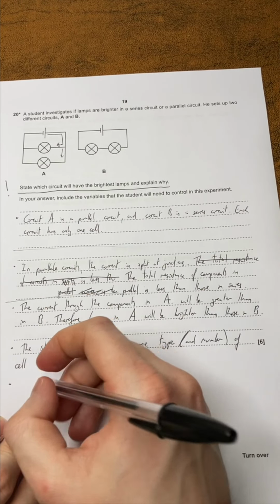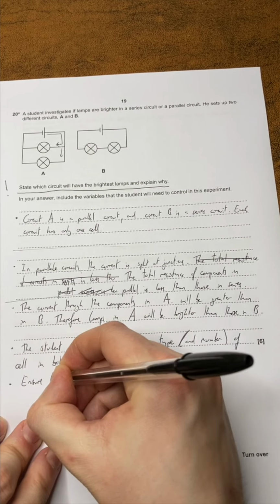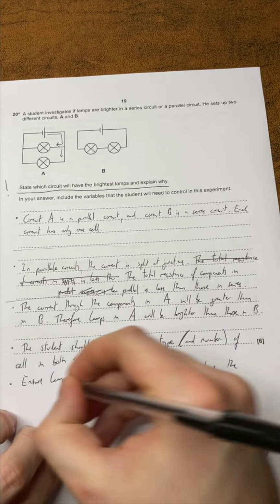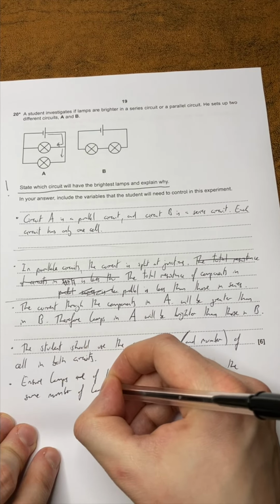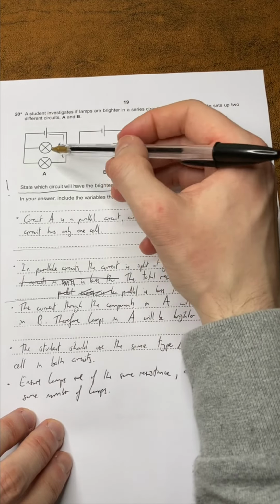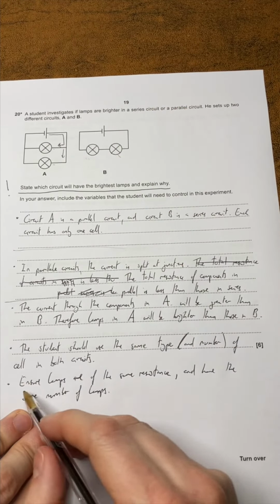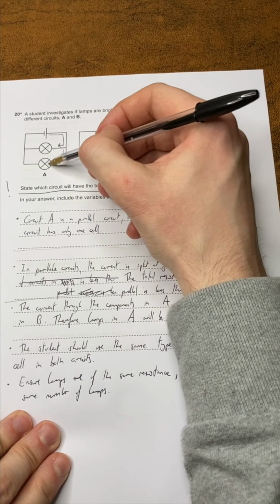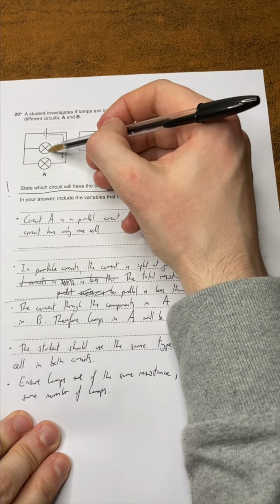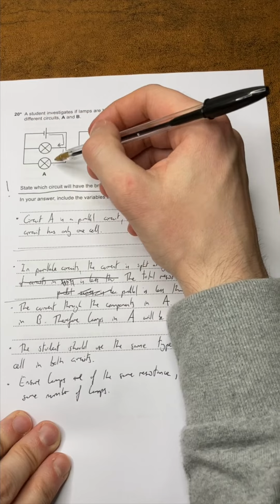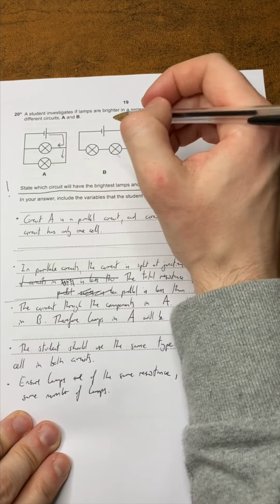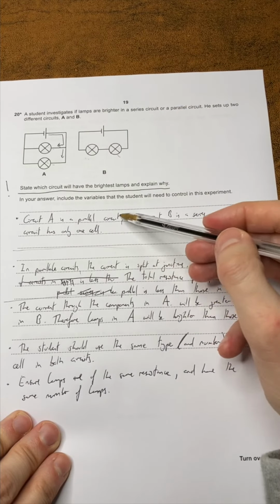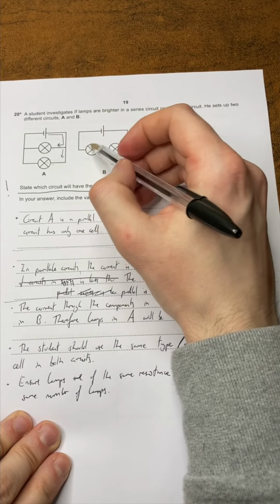Whilst we're on that note, let's make sure that the lamps are the same. So ensure lamps are of the same resistance and have the same number of lamps. This seems a bit superfluous, saying the same number of lamps. There's clearly 2 in this one, clearly 2 there. The earlier point that we've mentioned, ensure lamps are the same resistance, is good though, because we could have 2 quite high resistance lamps in circuit A, which means that they'll have some kind of brightness. If we had 2 different lamps here which are much less resistance, we might end up having brighter lamps in B.